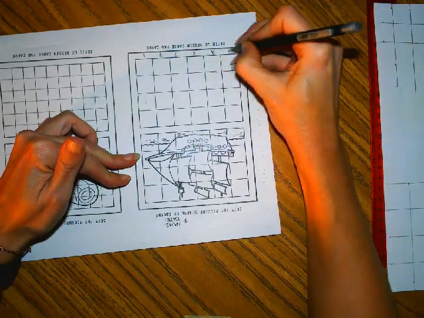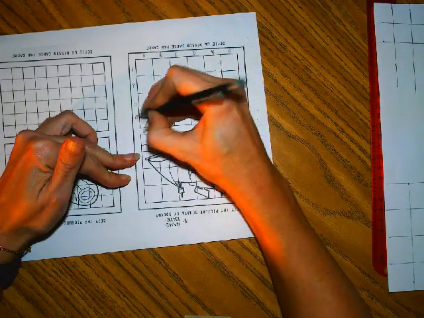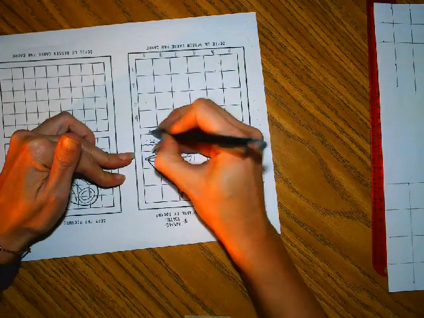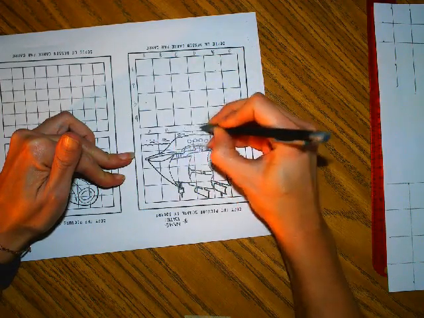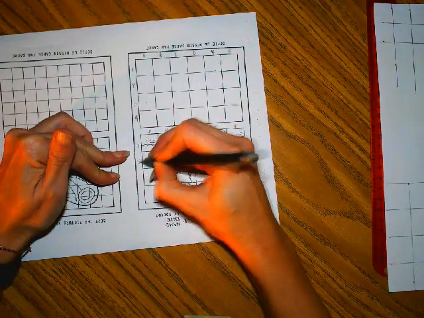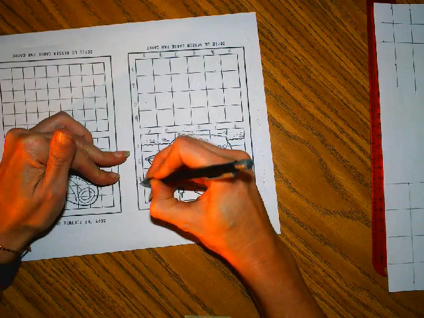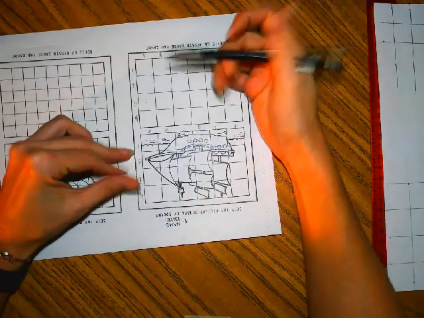It is super easy to do. So I like to do a combination of numbers and letters on both the canvas and on the original image. And that way I can say I need box A1 or D4, which one I'm working on.